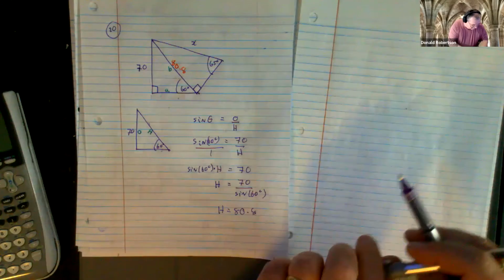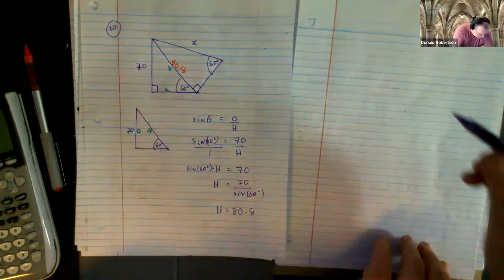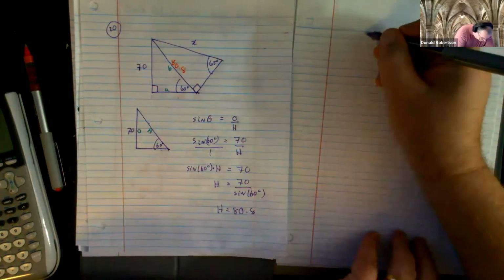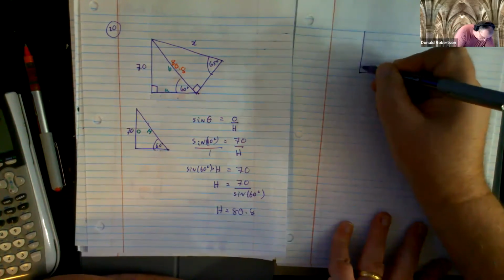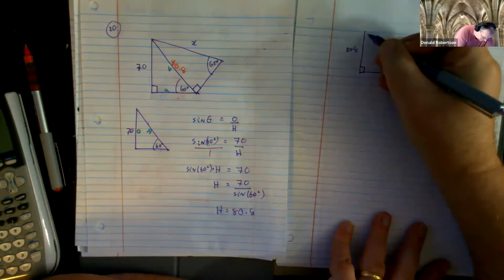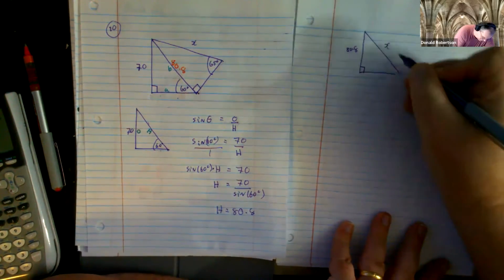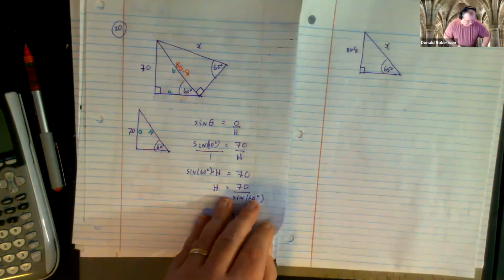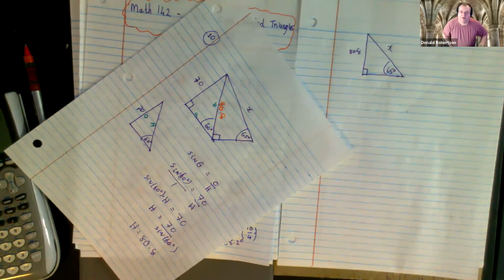So I go over here. And I mean, I could draw it that way, but I'm actually going to straighten it up because it helps me visually if things are vertical. That guy's 80.8. Over here is the X, and down here is 65 degrees. You're happy about me basically just doing that, right?